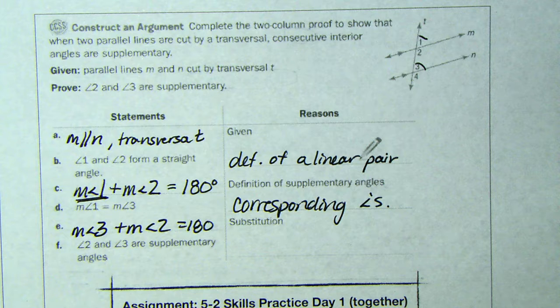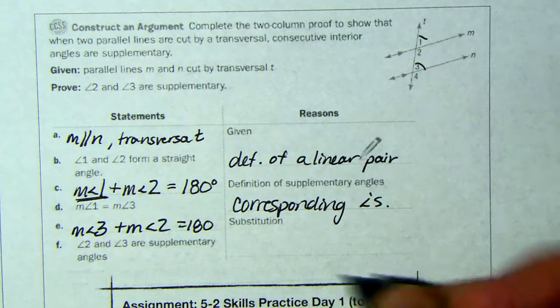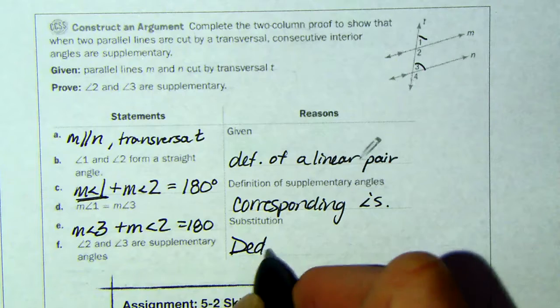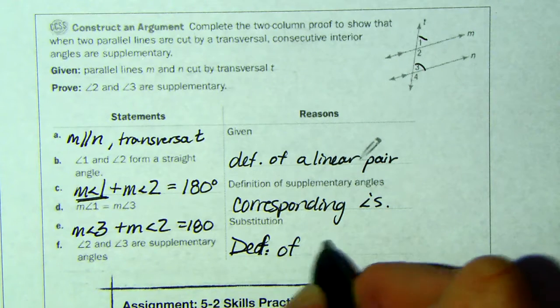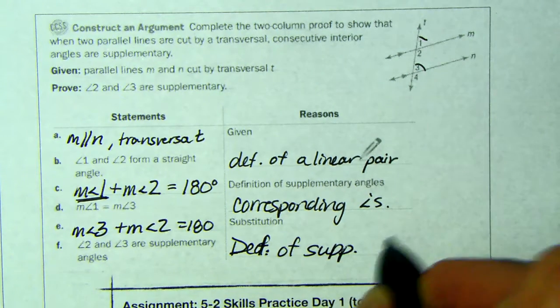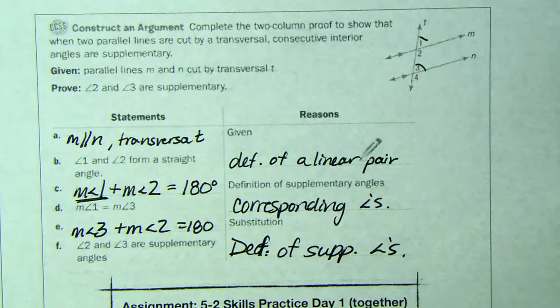And if angle 3 plus angle 2 is 180 degrees, I can say that angle 2 and angle 3 are supplementary angles because why? Definition of supplementary angles. That's what it means. If they add up to 180 degrees, that is the definition of supplementary. Okay?